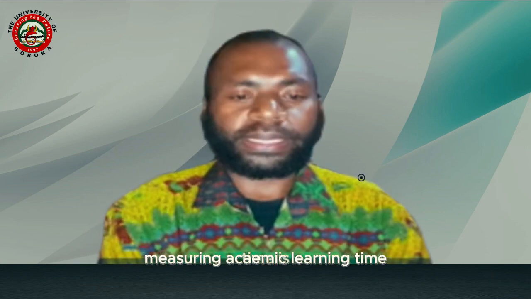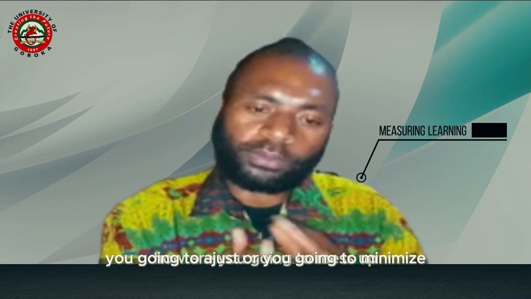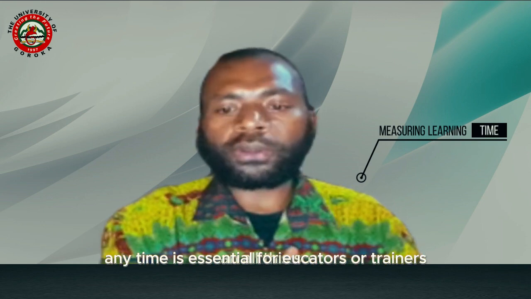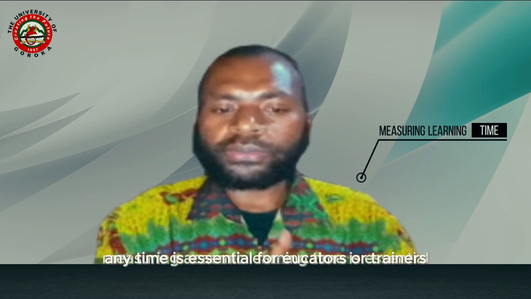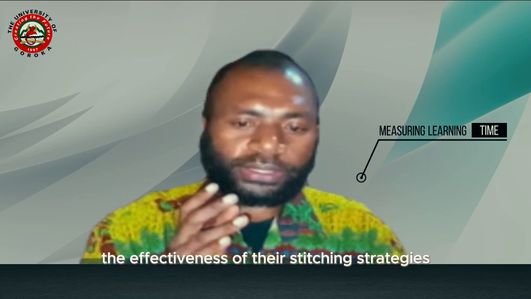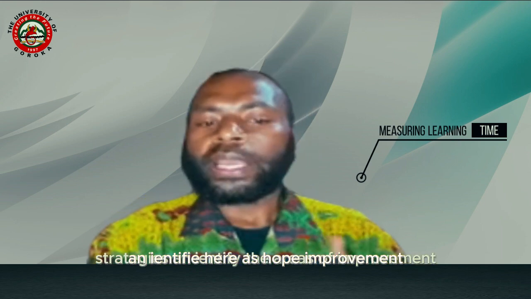measuring academic learning time. How are you going to measure? You're going to adjust or you're going to minimize on all this. So measuring academic learning time is essential for educators or trainers or teachers to assess the effectiveness of their teaching strategies and identify the areas of improvement.